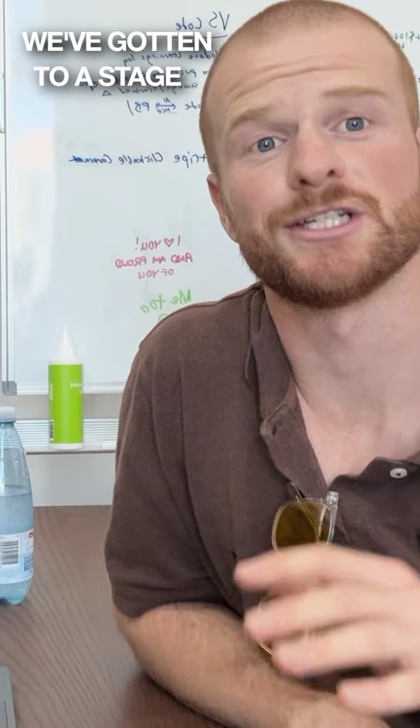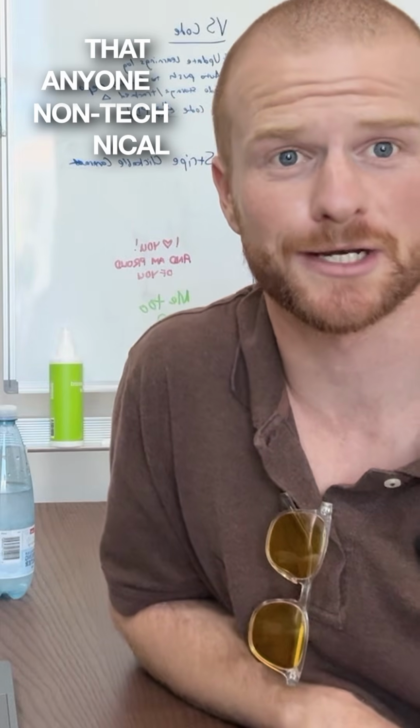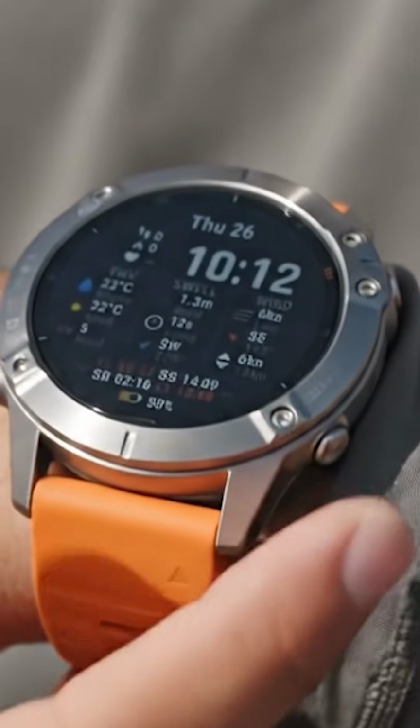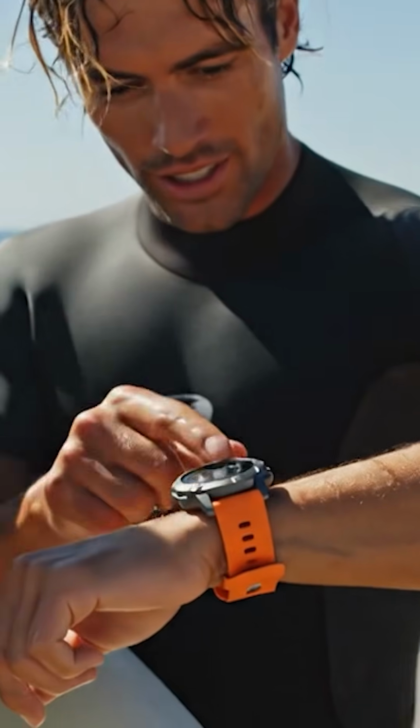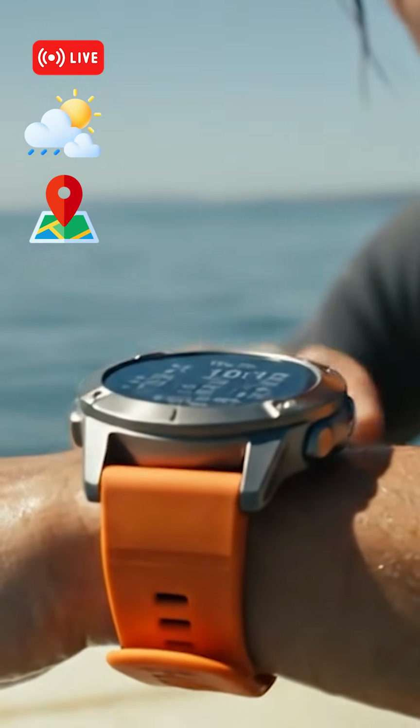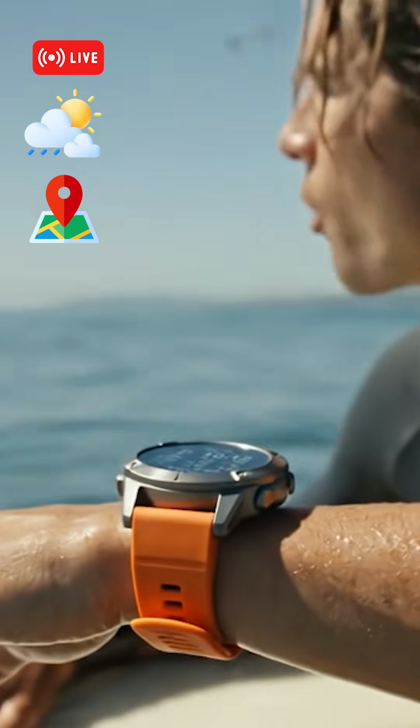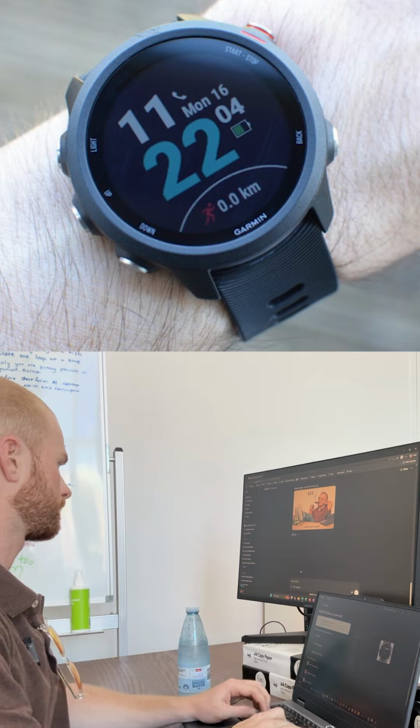We've gotten to a stage now with AI that anyone non-technical can code up their own Garmin watch face in the matter of hours using Claude Code. I'm non-technical and I just coded up a custom Garmin watch face for surfers that tracks live weather based on the live location of their watch, and I did it in just a few hours using Claude Code.